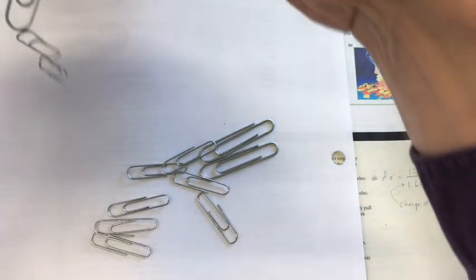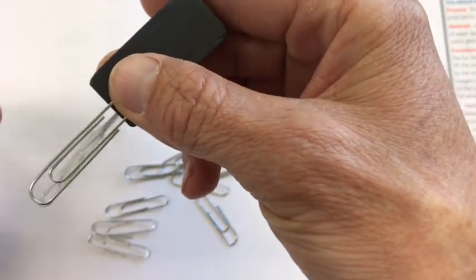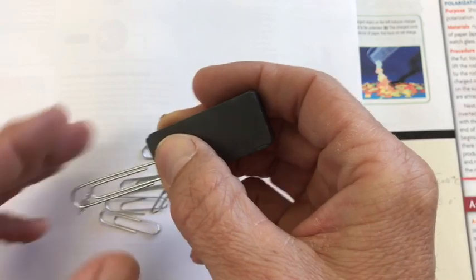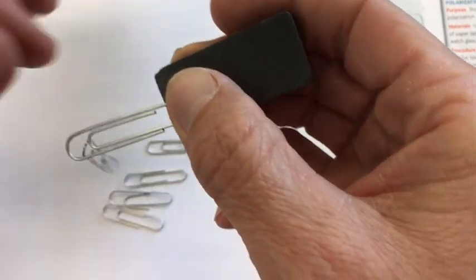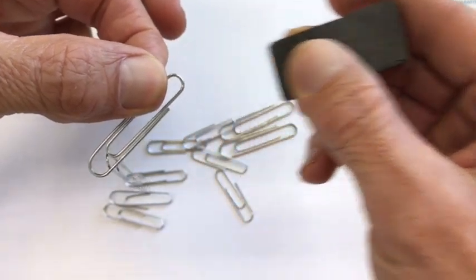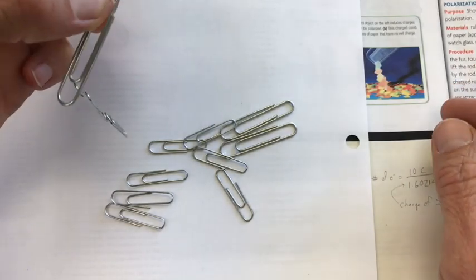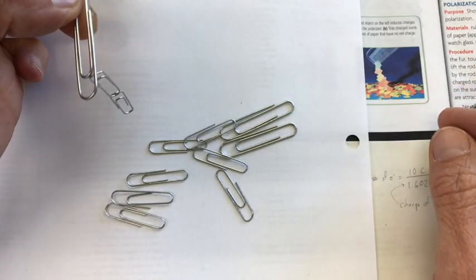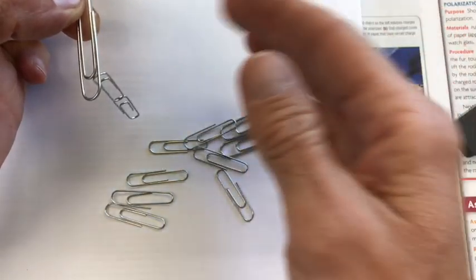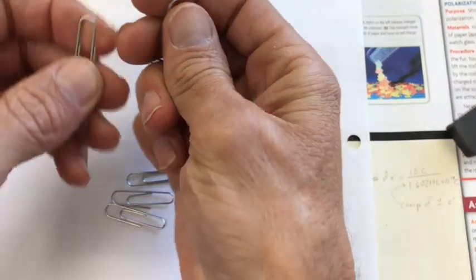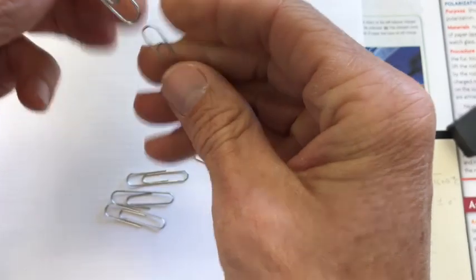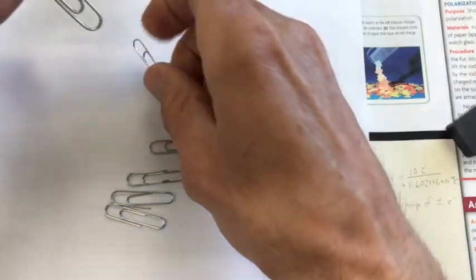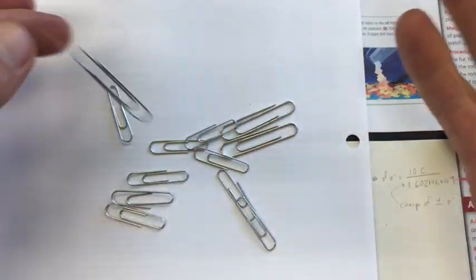And you'll see that even if I take the magnet away, it still has this magnetic attraction, and it's because it induced it. Now if I take it apart and then try to put it back together again, let's rub it good, then it won't stick anymore because the charge is gone.